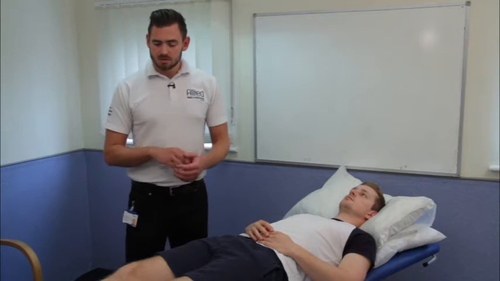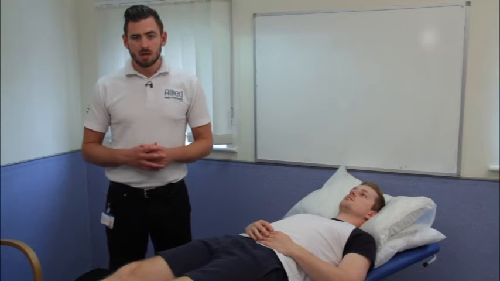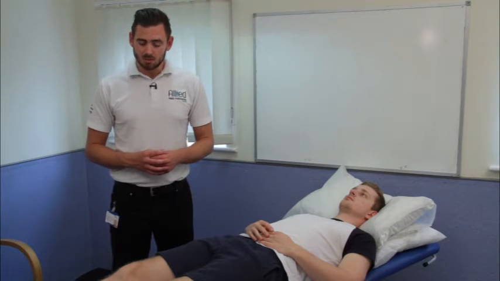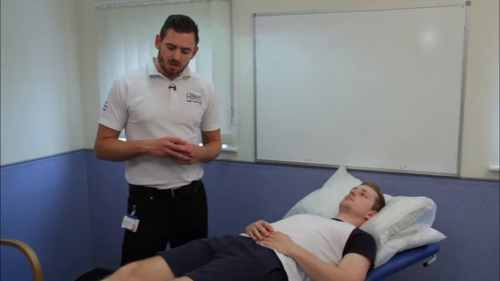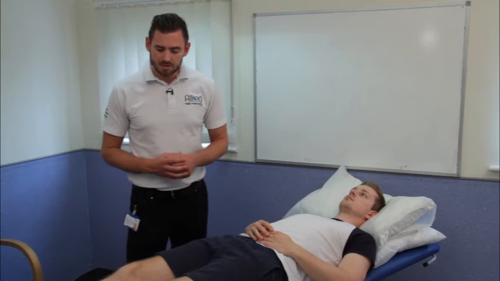If we check all the ligaments, it's not a ligament problem. We can move on to our second category of knee pain, and that's the meniscus or the cartilage.